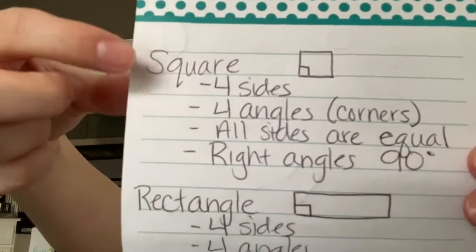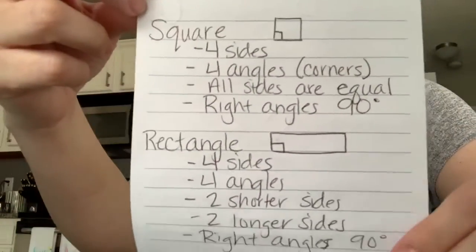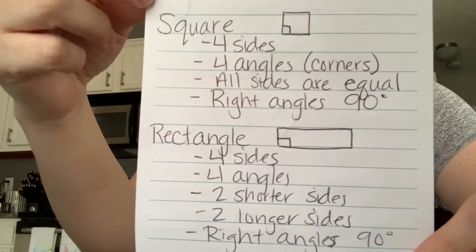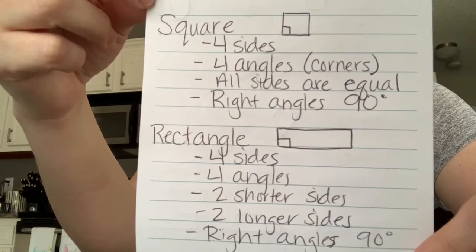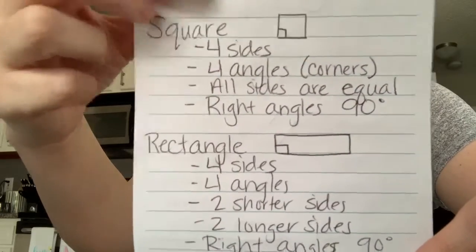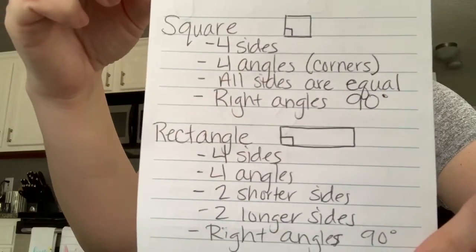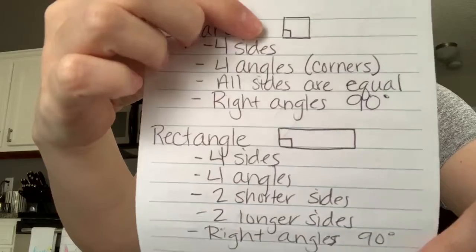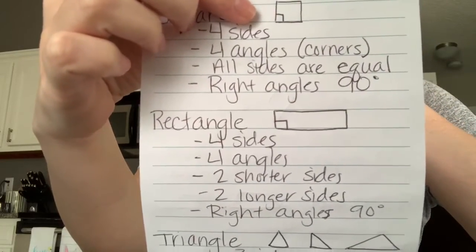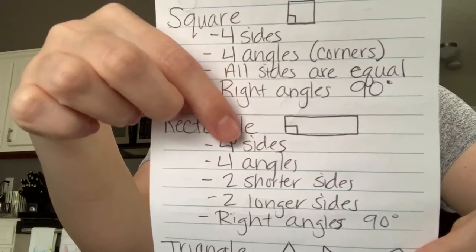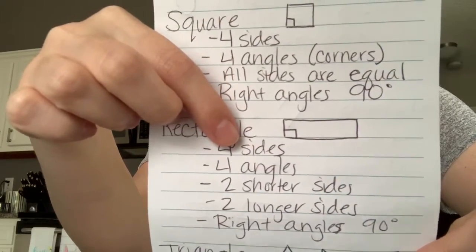And what about the one with the 2 shorter and 2 longer sides? A rectangle, very good. So remember, we did our square and our rectangle, and we learned that they both have 4 sides. They both have 4 corners or 4 angles. And those corners or angles make perfect right angles, which measure 90 degrees. And the difference between them is that the square is made up of all equal sides, whereas the rectangle has 2 shorter and 2 longer sides.